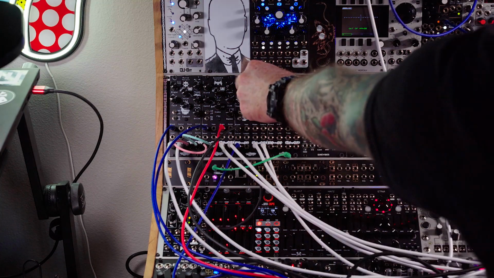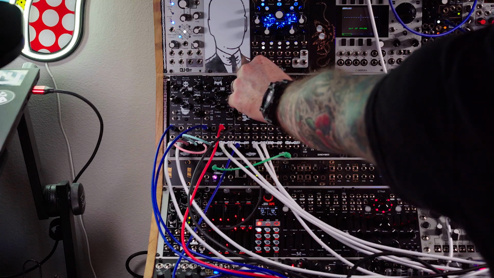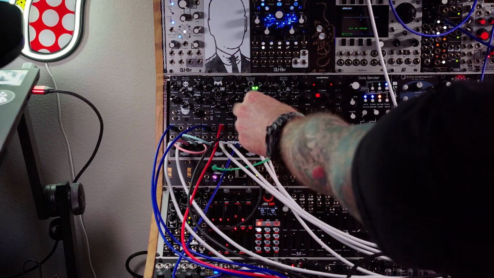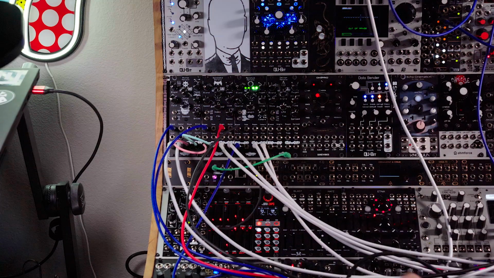So we have a control for regen. Regen is feedback, how much happens there. We have a control for sparse. So if we turn sparse all the way to the 1 grain, you can hear how quickly it just kind of, oh, that's actually really cool. Wow, that's wild. You can hear that it basically is like 1 big grain.